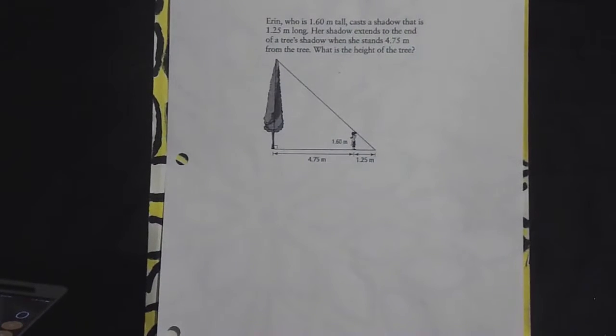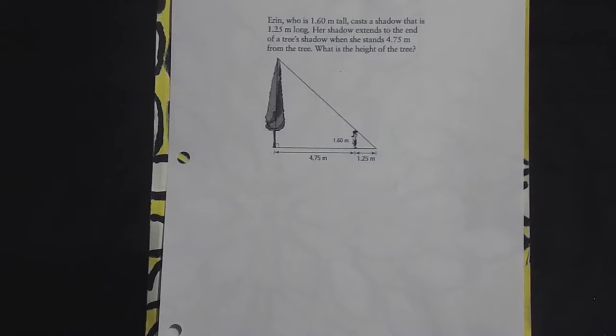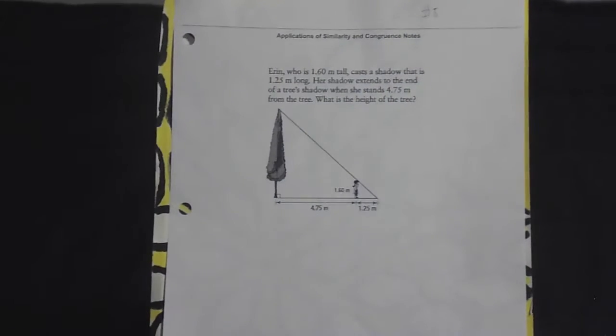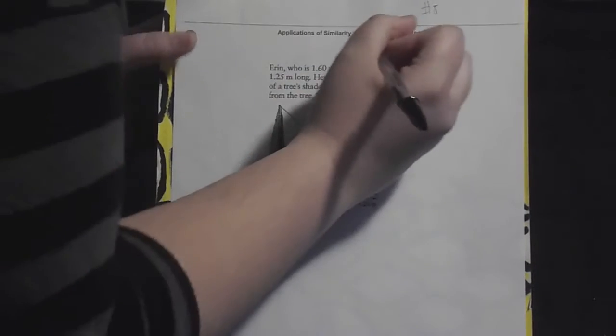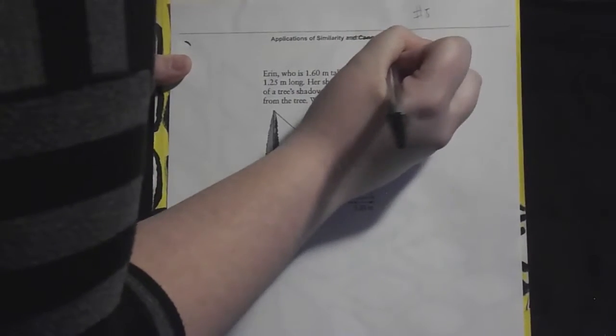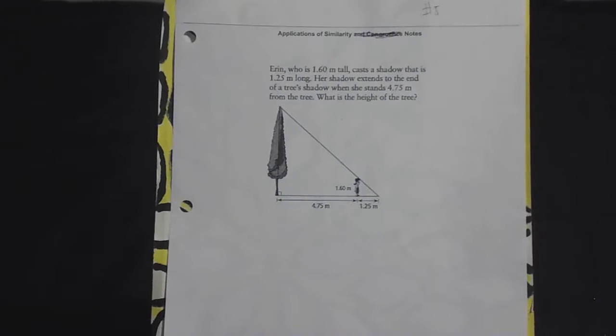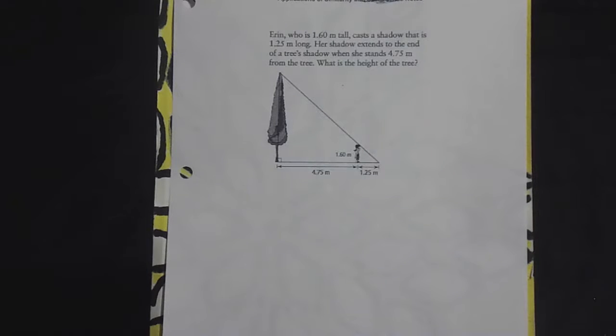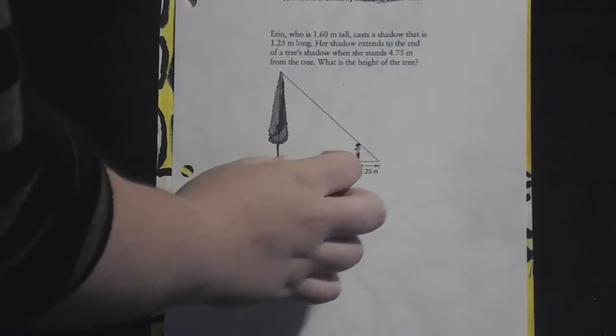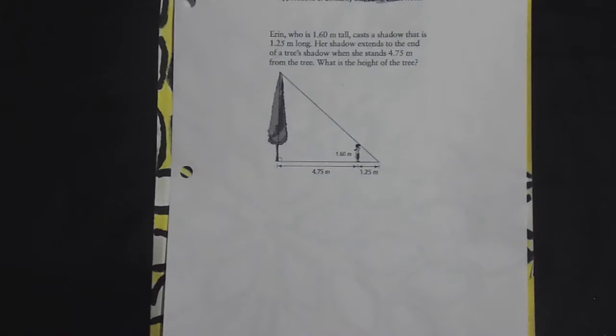All right, welcome to applications of similarity. At the top of your notes, you can see it says applications of similarity and congruence. That was a mistake. It's just similarity, so you can just cross that out. Applications really only work if the two triangles are similar, because what they let you do is, if you know the height of one thing and how far away those two things are from each other, then you can also figure out the height of something else because of similar triangles. So let me show you how this works.